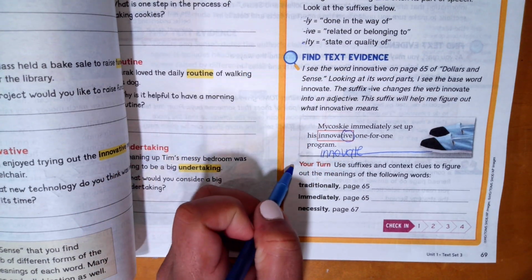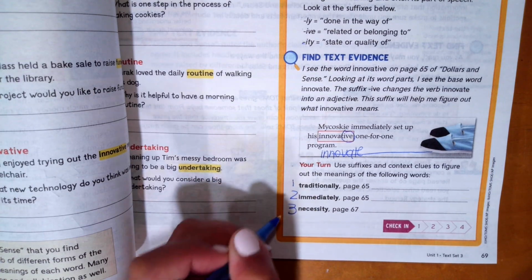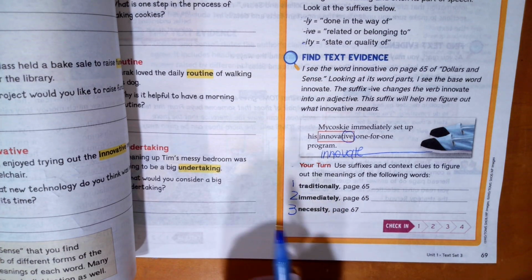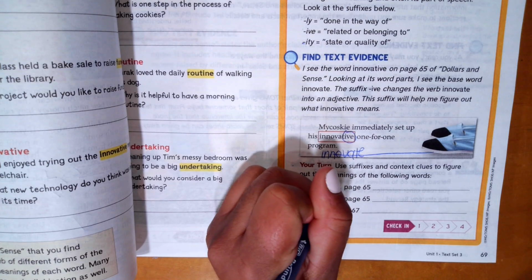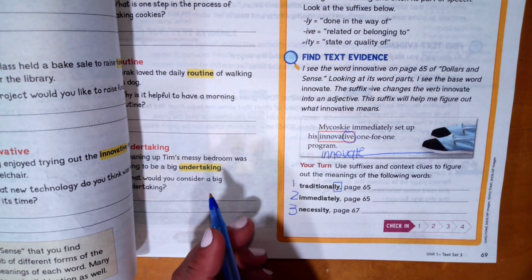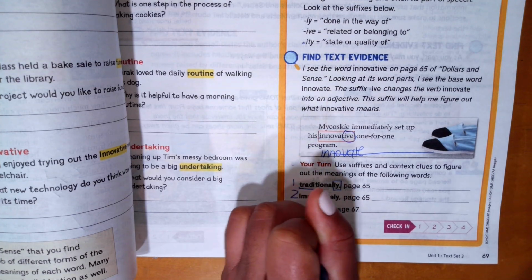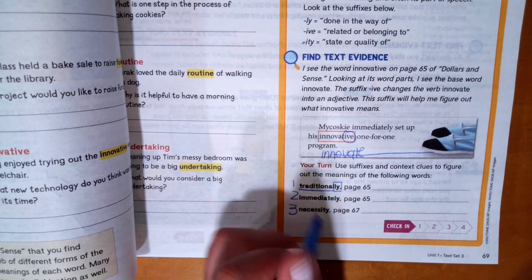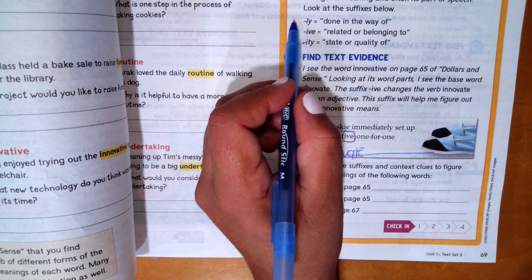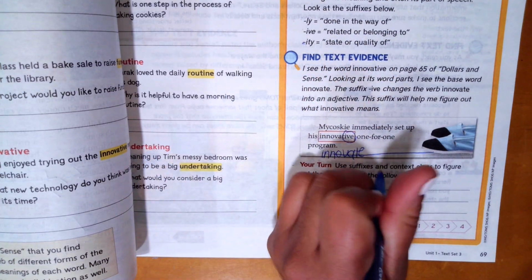So let's go ahead and do the your turn. Go ahead and number them 1, 2, 3. So let's go look at the first word. The first word is traditionally. What is the suffix in this word? You can go ahead and pause the video, or you can continue to follow along. So here the suffix is ly. Because the suffix has ly, that means that the root word is traditional. Okay? The suffix ly, according to our chart, it means done in the way of.